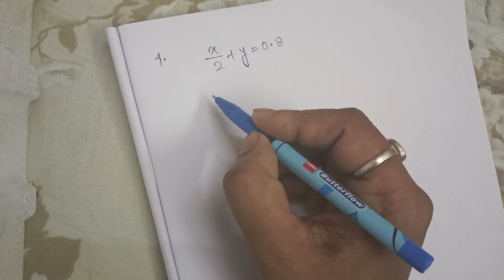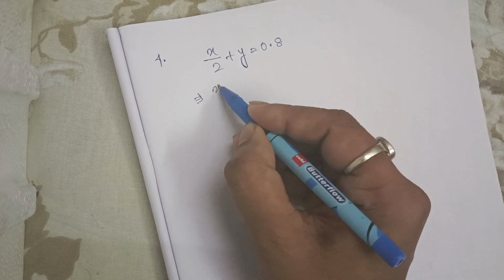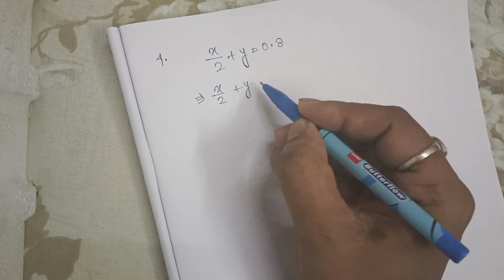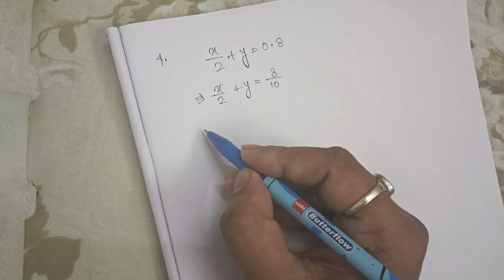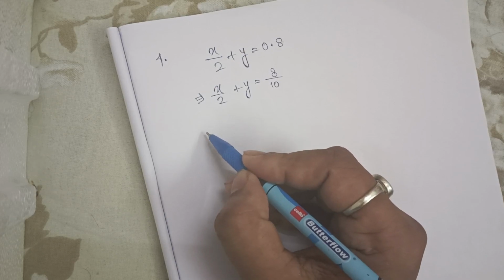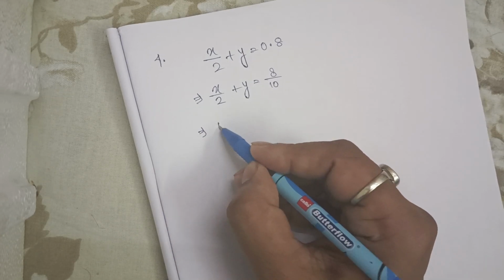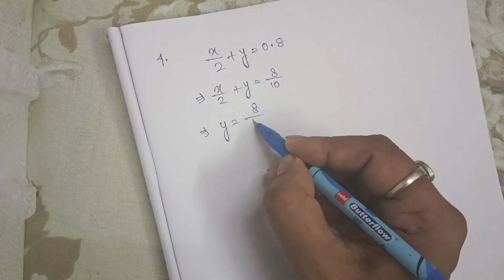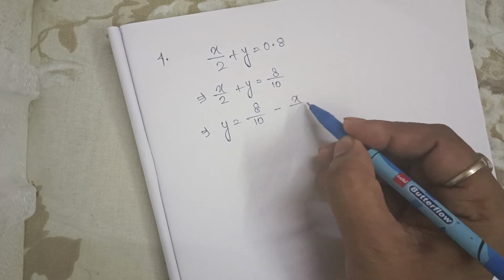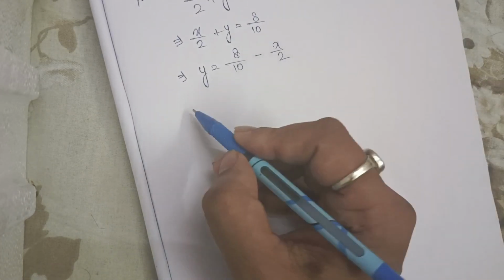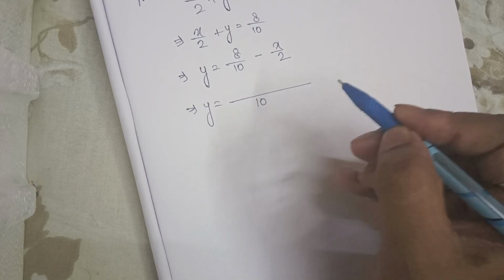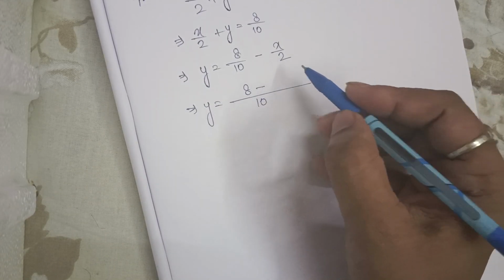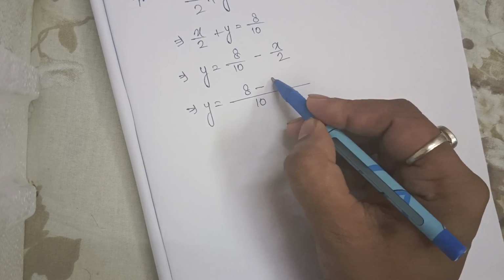So this becomes x by 2 plus y equals 8 by 10, and y equals 8 by 10 minus x by 2. So y equals (8 minus 5x) by 10.